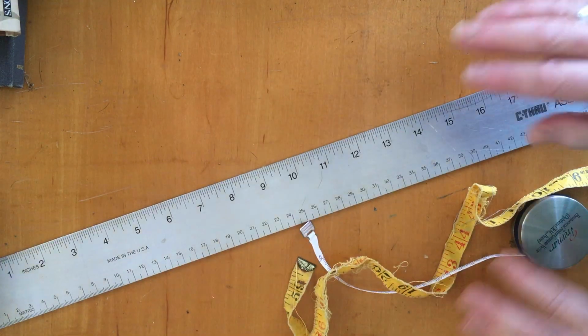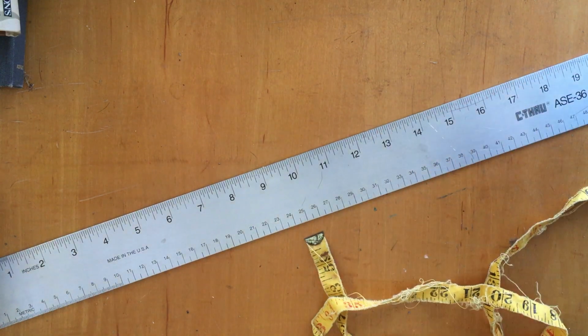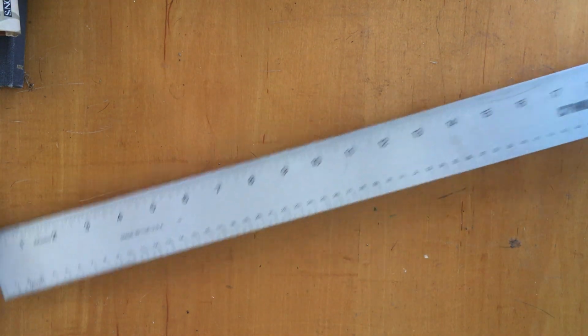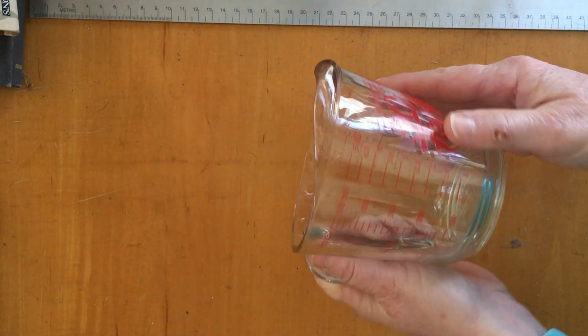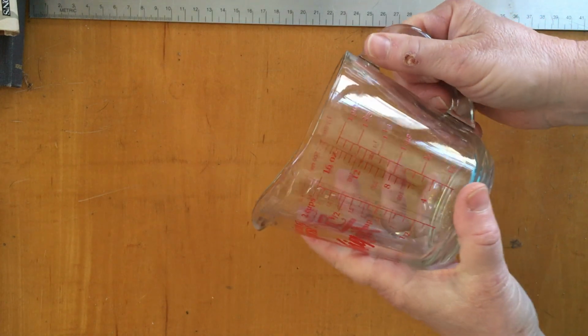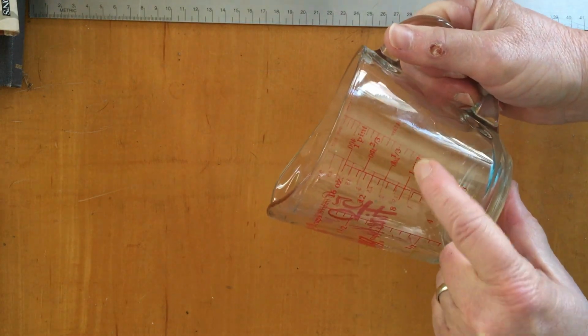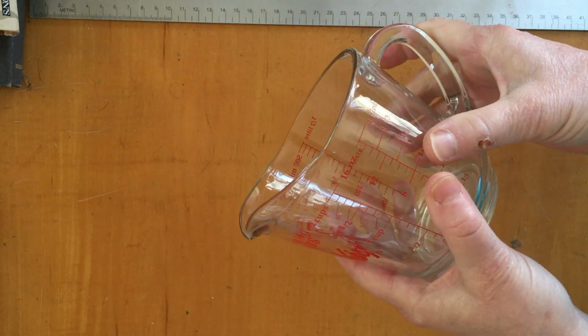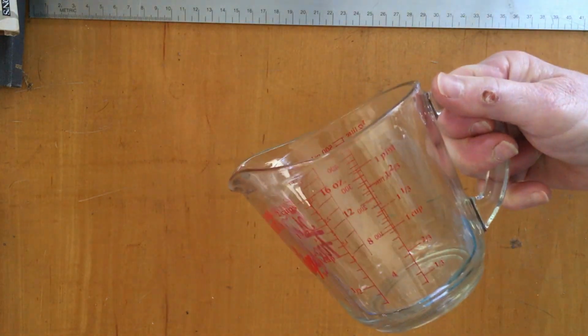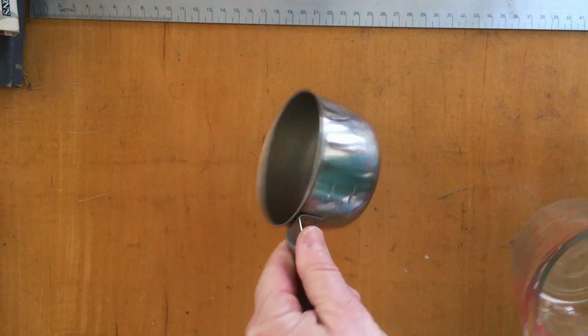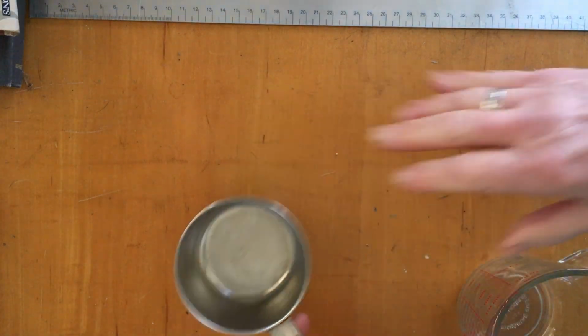My tape measure, my ruler, your tape measure, your ruler are going to be the same. And it's the same if we're measuring the volume of anything. So here's my measuring cup, and 1 cup measure is the same for me as it is for you, whether it looks like this or looks like this, and we have to fill it to the top.